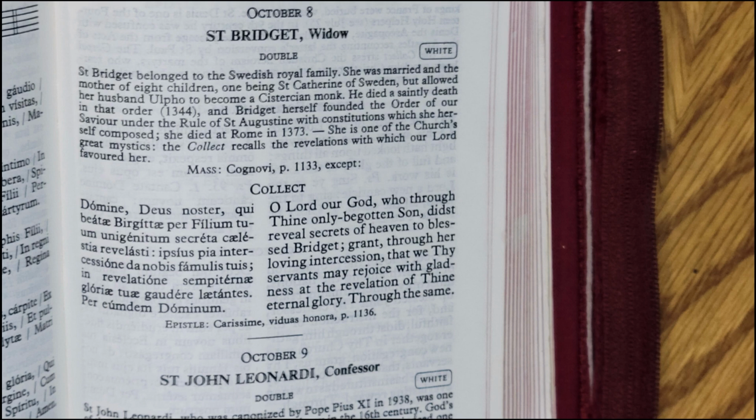So for this Mass, Feast of St. Bridget, what you'll do before Mass is you'll go in and you'll set the main Mass to Cognovi, page 1133. You'll have a ribbon at the Collect, which is this page right here, and then you also have to set another ribbon to the epistle. So the epistle is a special epistle for this Mass. The Church has decided that, and you're going to turn to that epistle for the epistle of this Mass. That's a simple feast day. It's fairly typical of what you'll have to set up. Sometimes only 2 ribbons, but sometimes 3 if they've given us another special reading like this epistle.